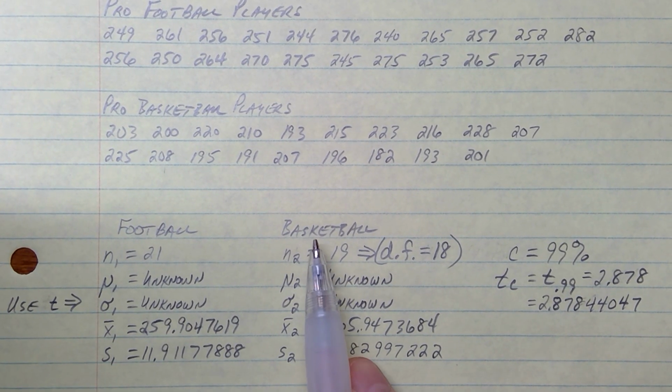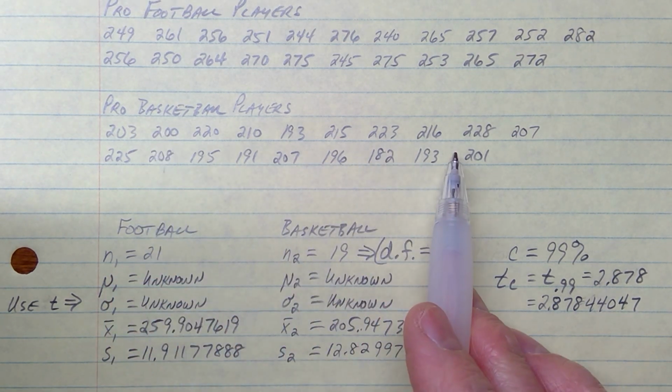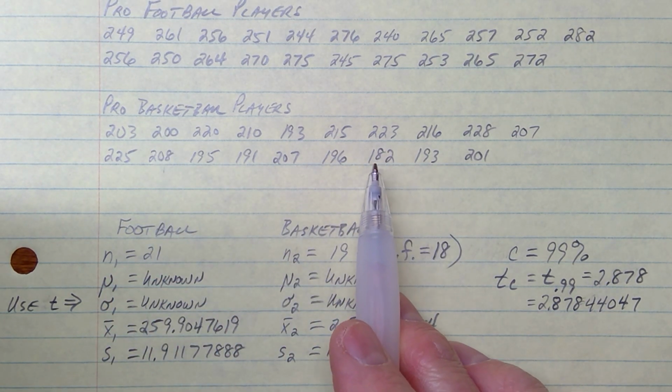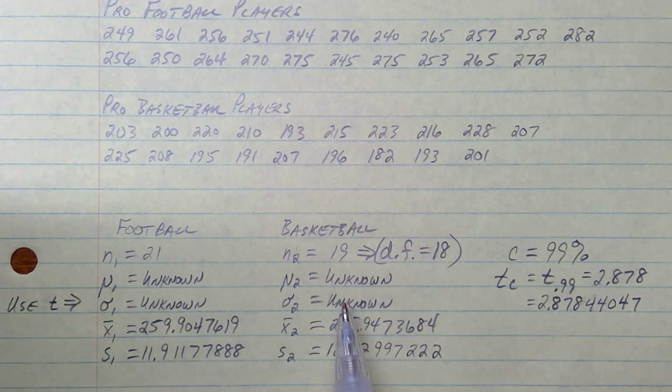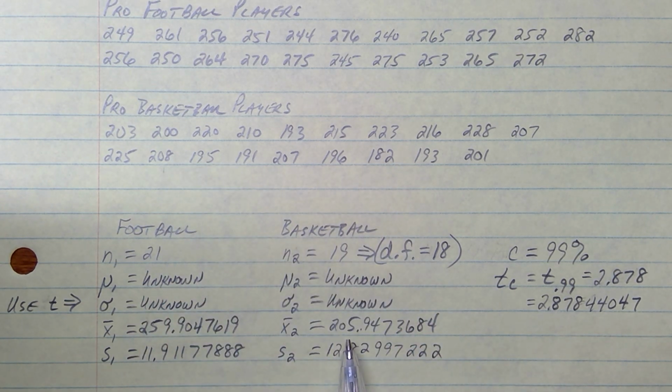All right, and we do the same thing for our basketball players. Stat, Edit, put the basketball players in the table, Stat, Calculate, One Variable Statistics, and you get these 2 numbers right here. The average of your sample, these guys, is 205.947 pounds, give or take, that's sample standard deviation, give or take 12.82997 pounds.